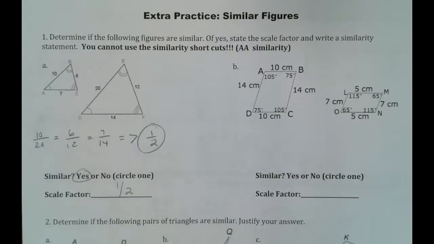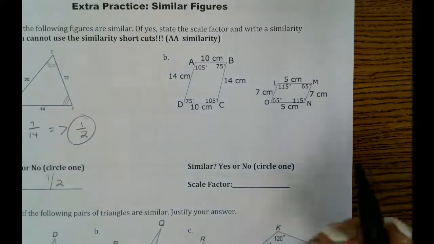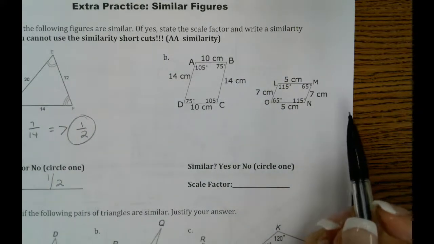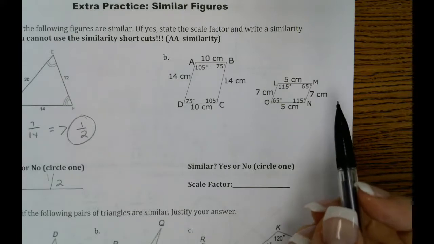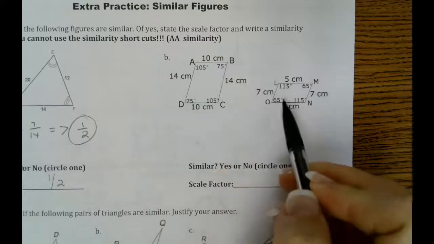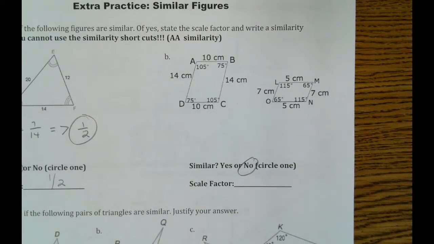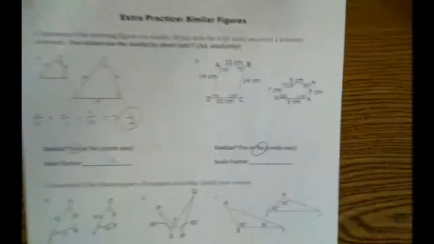Okay. Next, letter B. So here, similar things going on. So we want to look at, okay, our angles. So our angles are not the same. So that is kind of a stopping point. These are not similar. Those are not similar.